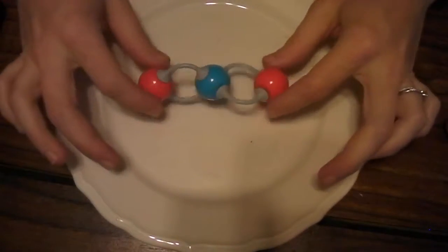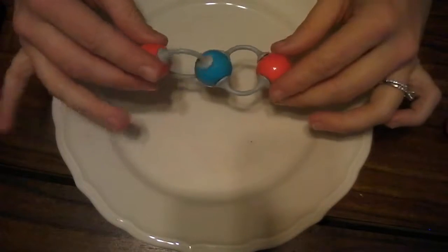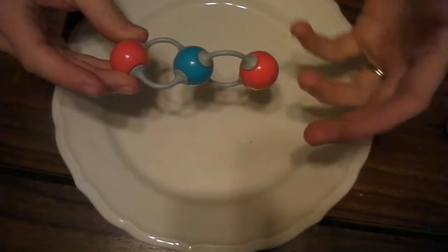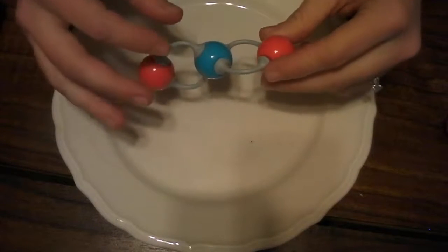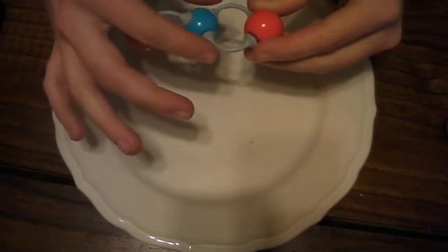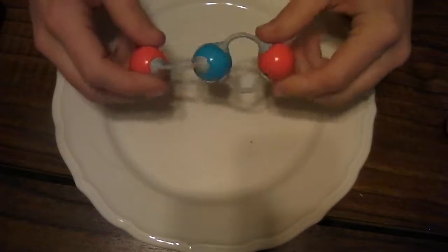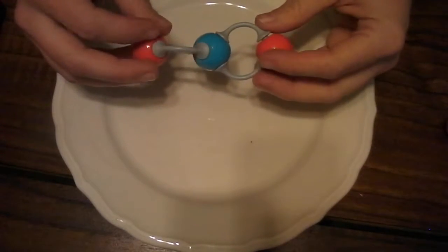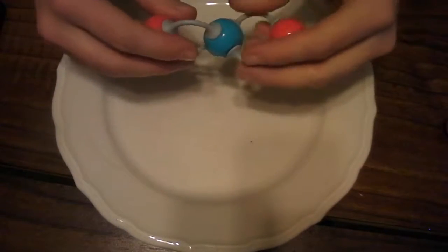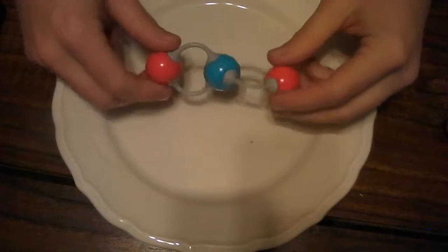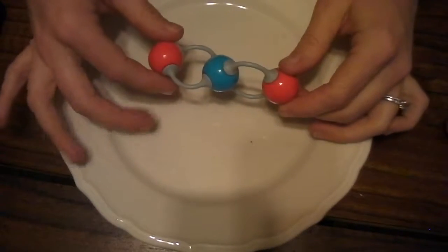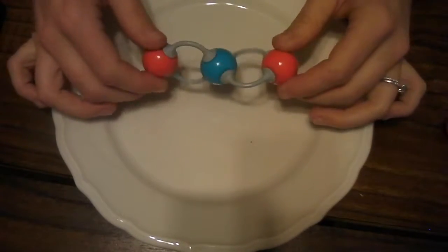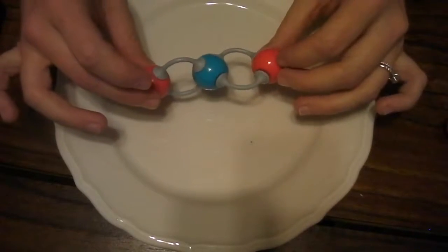I also wanted to show you guys some models of shapes as well. So this would be beryllium fluoride, because you can see we actually have two double bonds here. With two double bonds, there are no lone pairs, and we have two atoms bonded. You can see this red, blue, red, it's a linear shape. No matter which way I orient it, it's still linear.